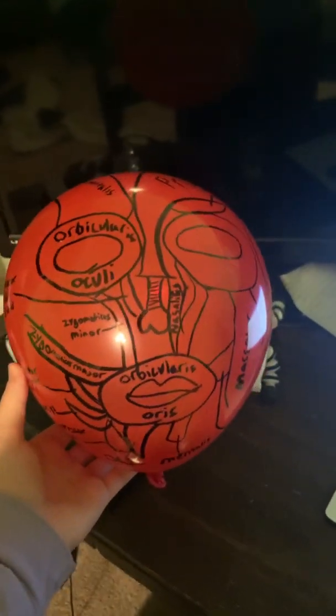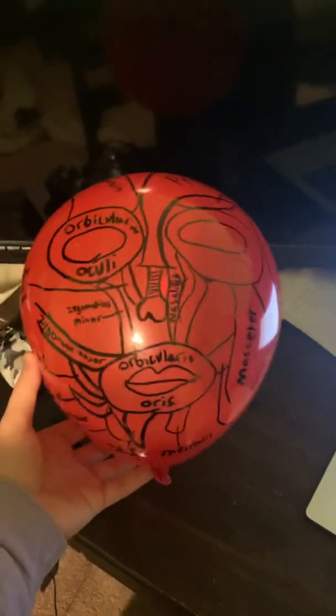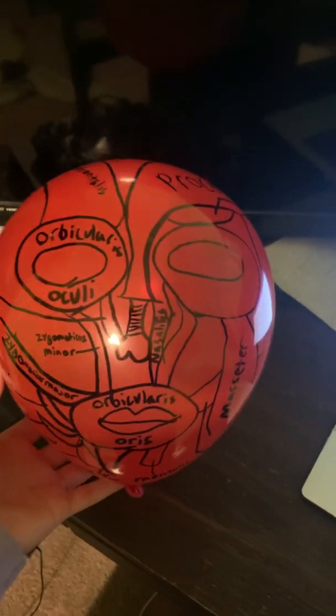Alrighty, so this is Bob. Say hello to Bob, everybody. And these are the muscles of the face. And we'll start up top.